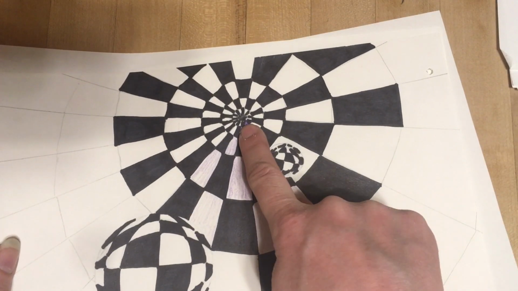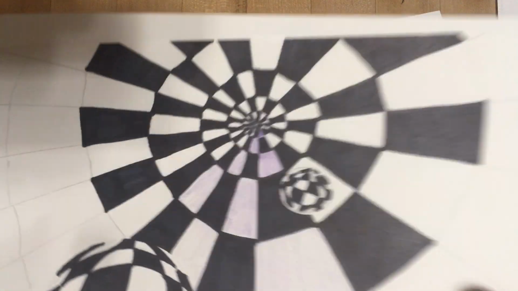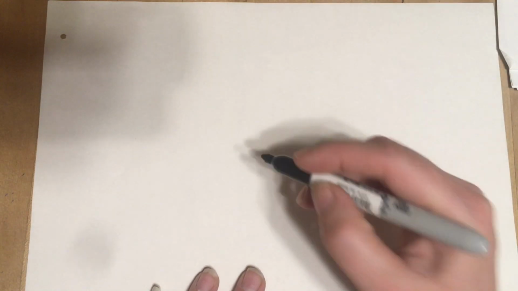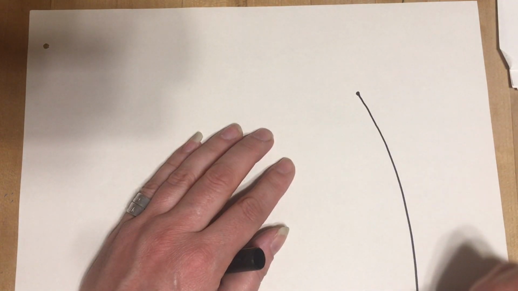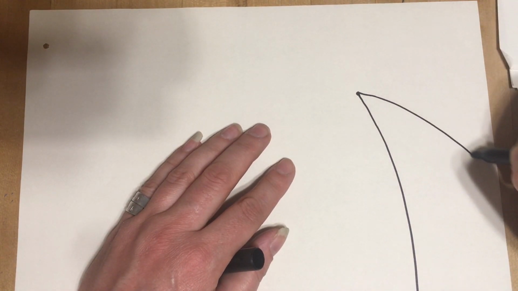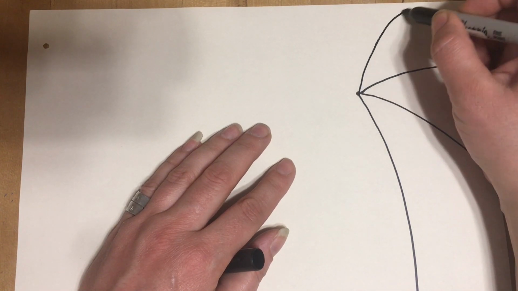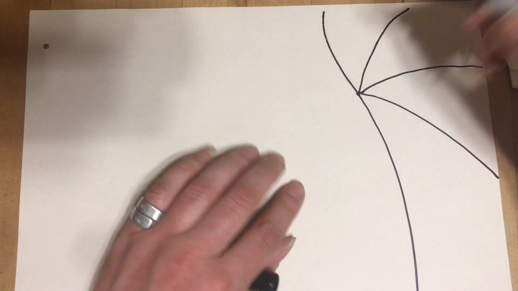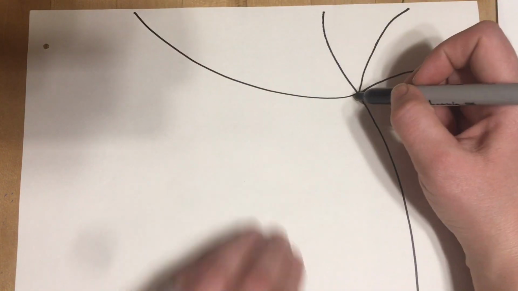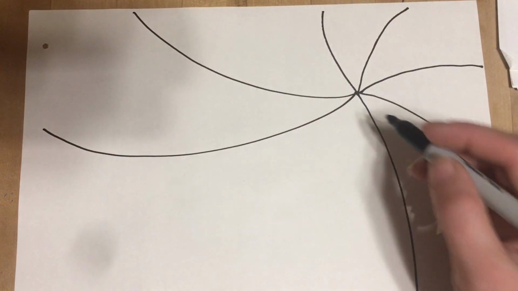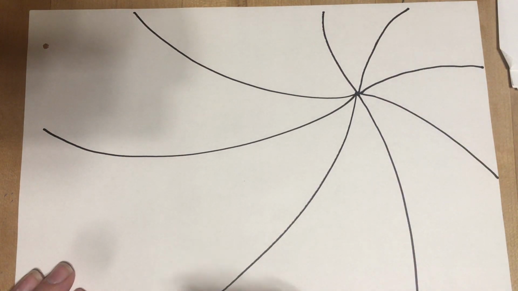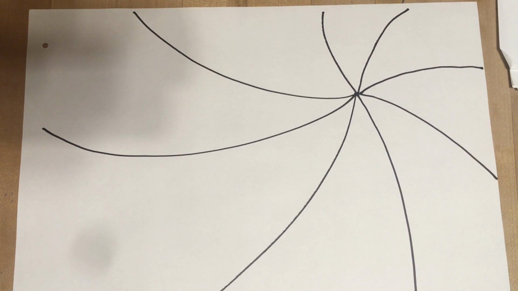So this guy picked my vanishing point and I drew my lines out. This time, I'm actually going to draw with a Sharpie just so you can see really good. I'm going to pick where I want my vanishing point, and I need to draw an even number of lines, approximately evenly spaced. So we've got 3, 4, 5, 6, 7, 8. Okay, now I have a lot of choices.